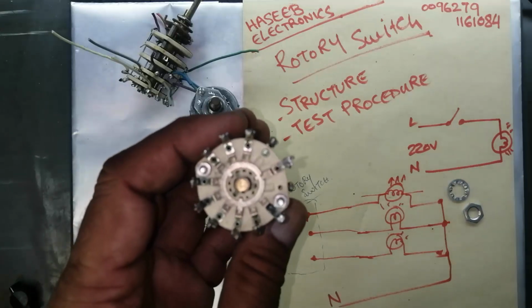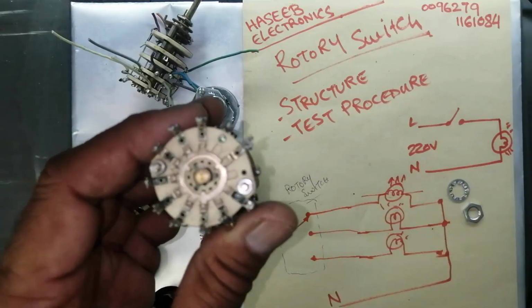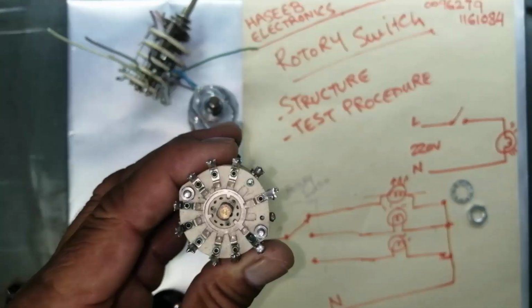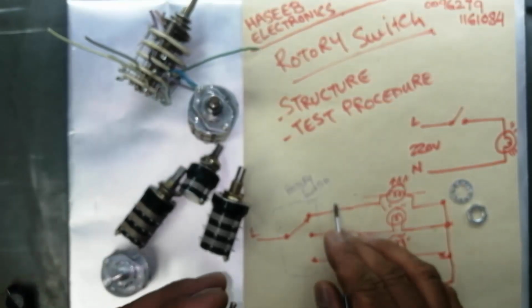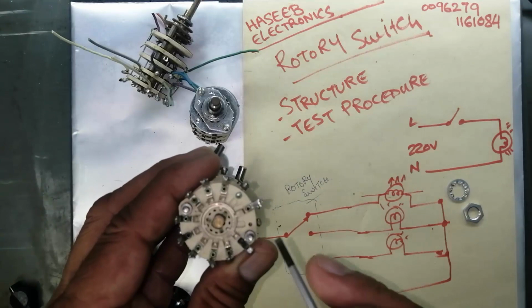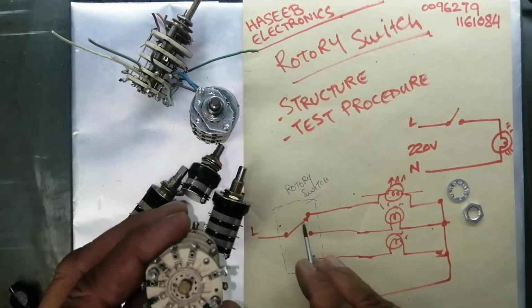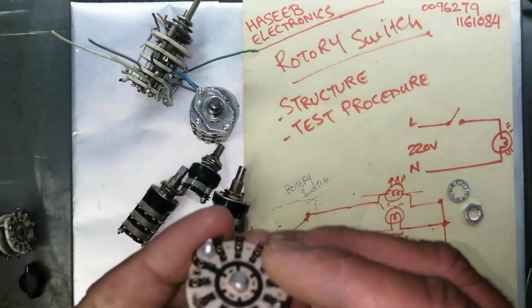The switch is moving from number 1. If it has a connection common with number 1 lamp, and if I move to number 2, common with number 2, number 1 will disconnect. Come back here.